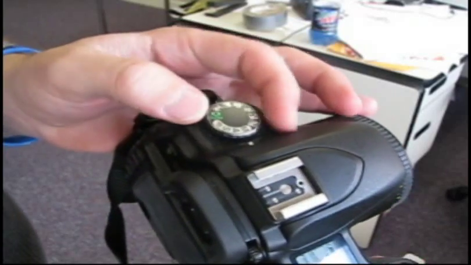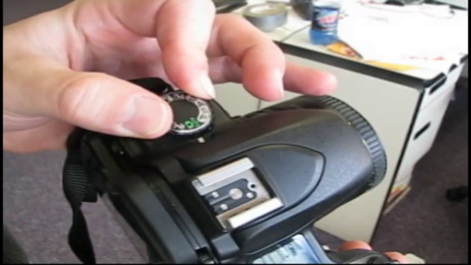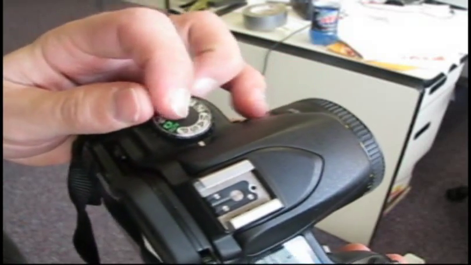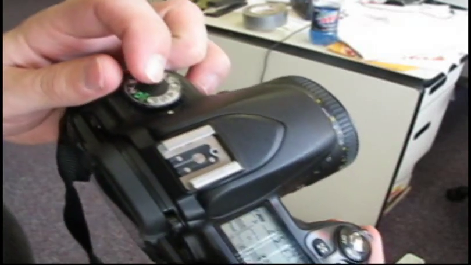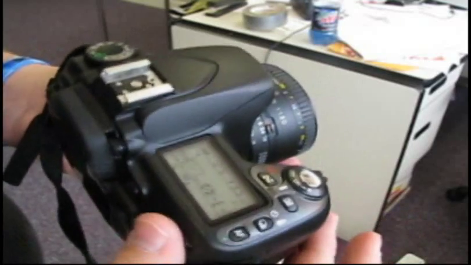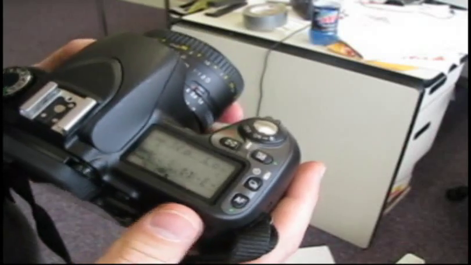Alright, for the Nikon cameras, to put it on shutter priority mode, remember, turn it on right here. You have your little dial over here. Sometimes we shoot in manual or automatic, not today though. Today we're shooting in shutter priority mode, which you do by pointing to the S, which coincidentally enough stands for shutter.